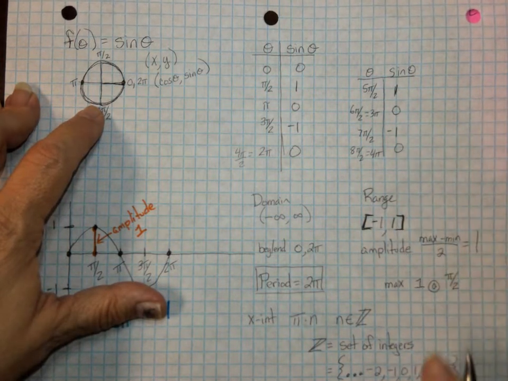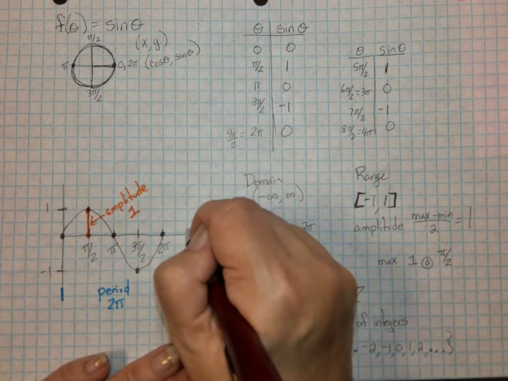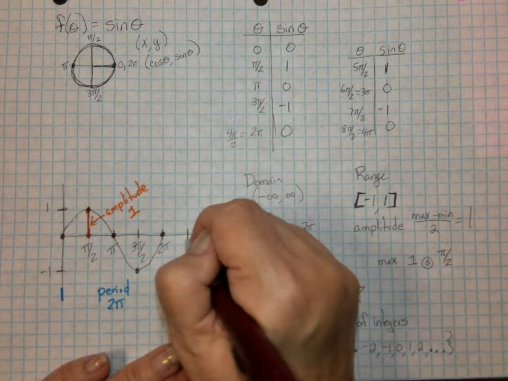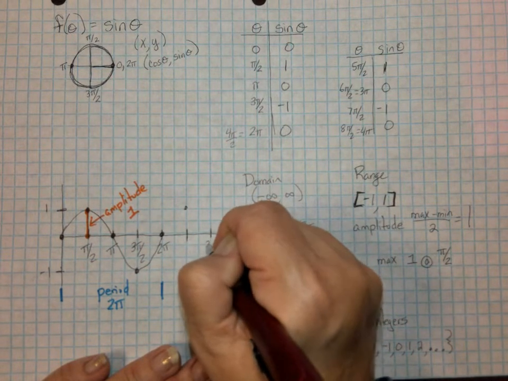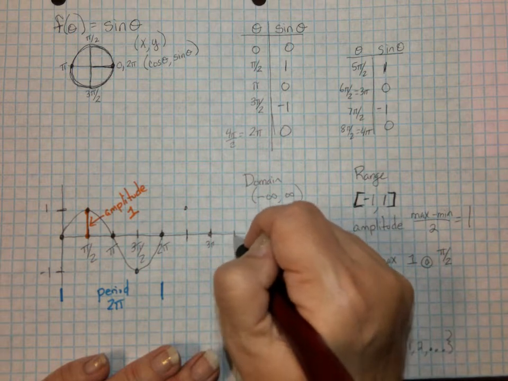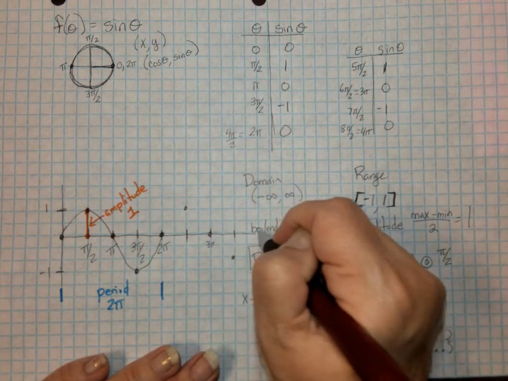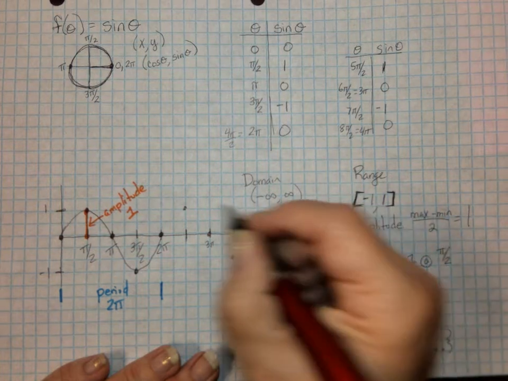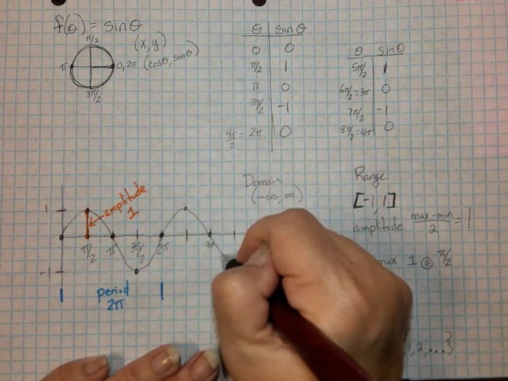And I'm going to be at 0 again. So if I continue my graph, here at 5 pi over 2, I'm at 1. And then at 3 pi, I'm at 0. And then at 7 pi over 2, I'm at negative 1. And then over here at 4 pi. So I've got another cycle of my graph.